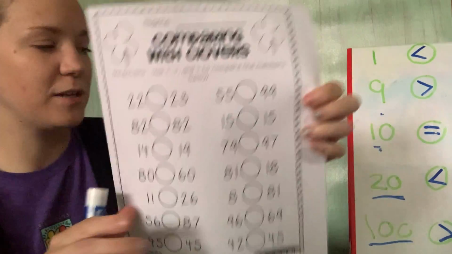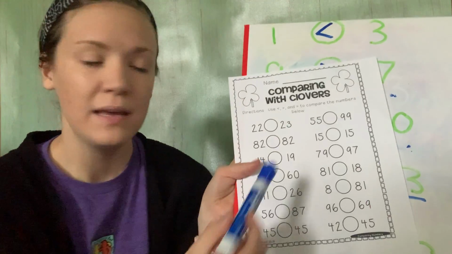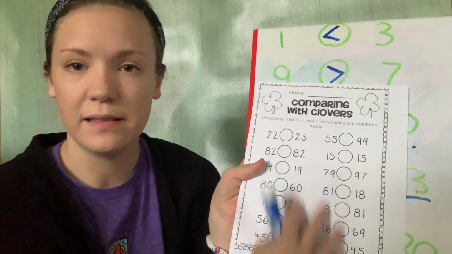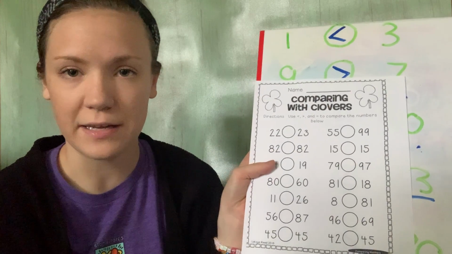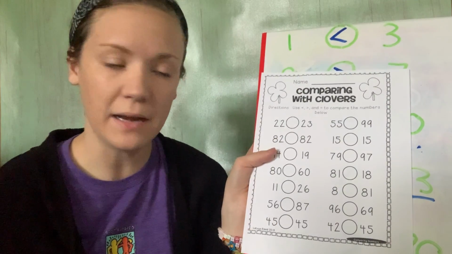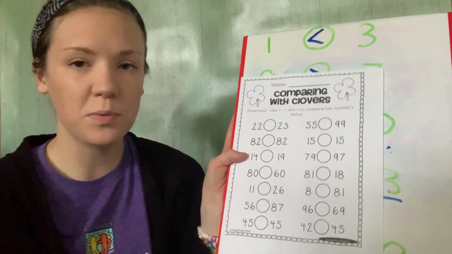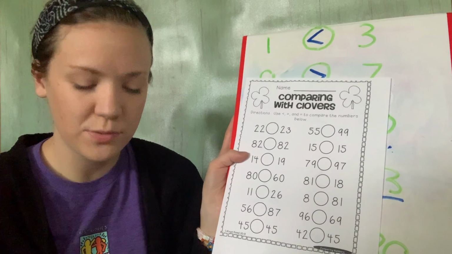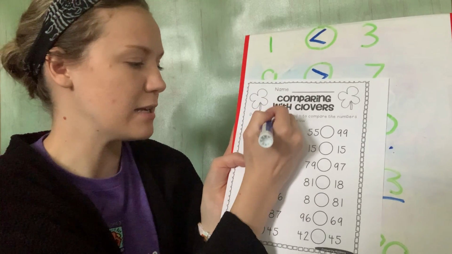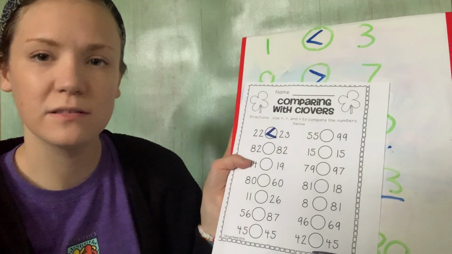All right. So what you're going to do is draw your shark's mouth in the circles to compare the numbers that are partnered together here. Okay, so remember, our shark mouth is always going to go towards the bigger number. So let's look at this first one. Okay, we've got 22 and 23. Between 22 and 23, which one is the bigger number? So 23 is, so I'm going to draw my shark's mouth open to 23.